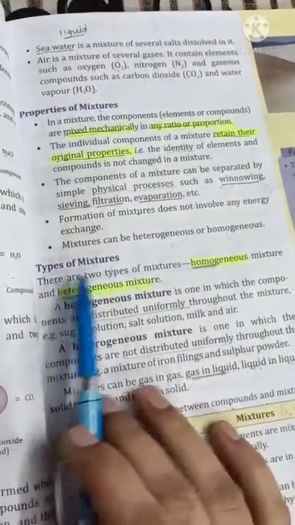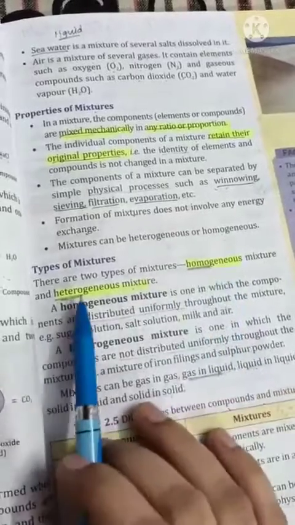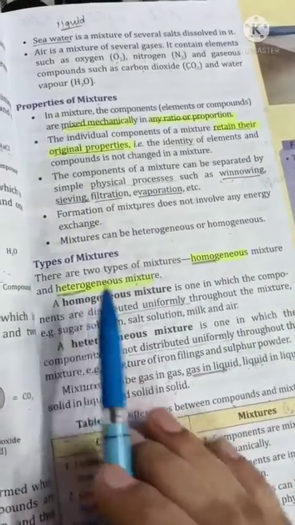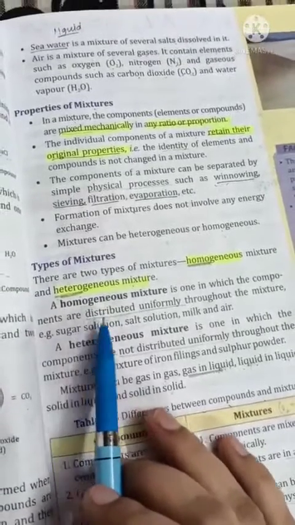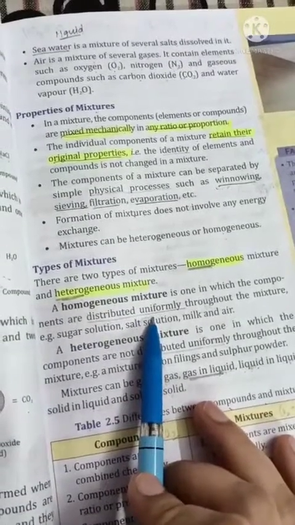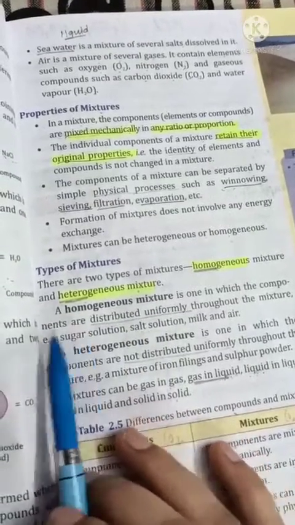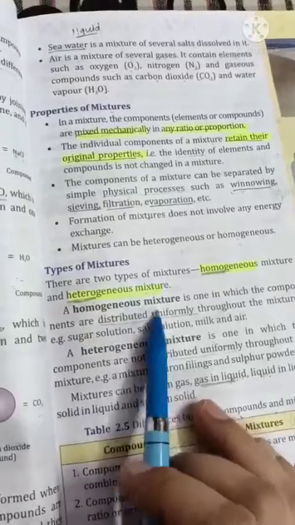So next is types of mixtures. Mixtures are of two types: one is homogeneous, another is heterogeneous. Homo means same, hetero means different. So what is a homogeneous mixture? If components are distributed uniformly throughout the mixture, meaning the composition of components is the same throughout, then the mixture is called a homogeneous mixture.